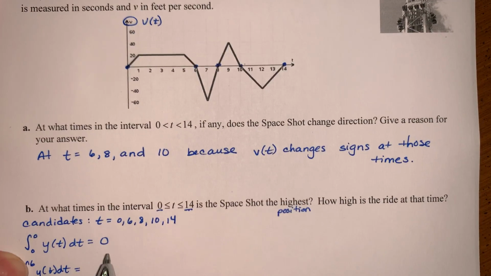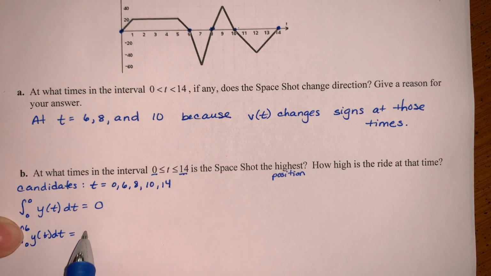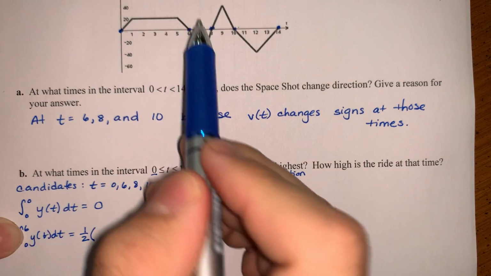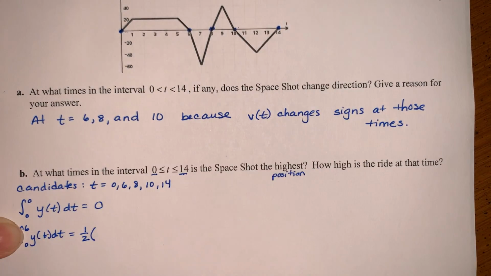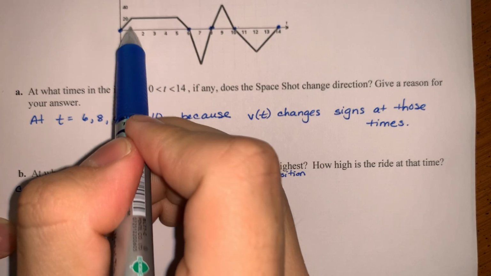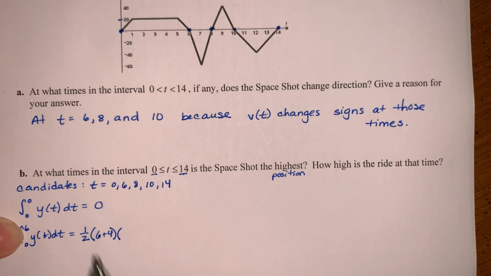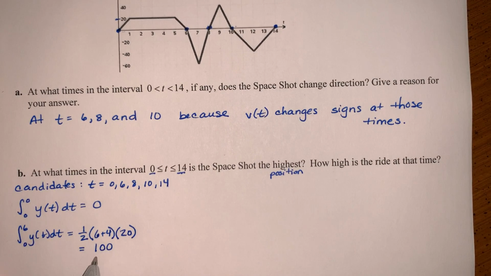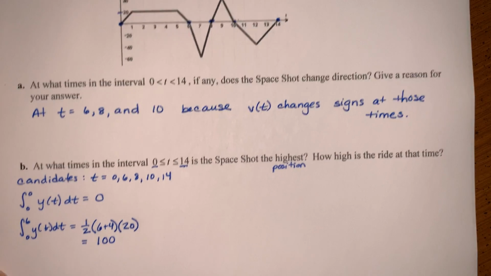So hopefully we remember the area of a trapezoid. Hopefully you're reminded of that when we did trapezoidal sums. It's going to be 1/2 times base 1 plus base 2, so 6 plus 4, and then times the height, and our height here, we're at intervals of 20, so our height is going to be 20. Okay, so that is 100. All right, so the position after 6 seconds have happened, it's at 100.